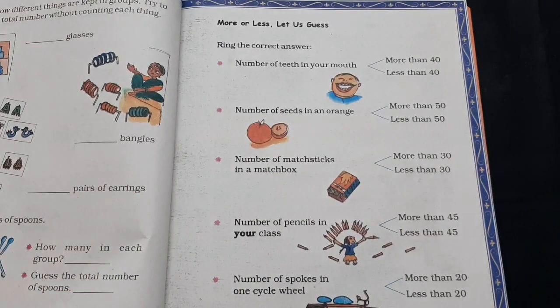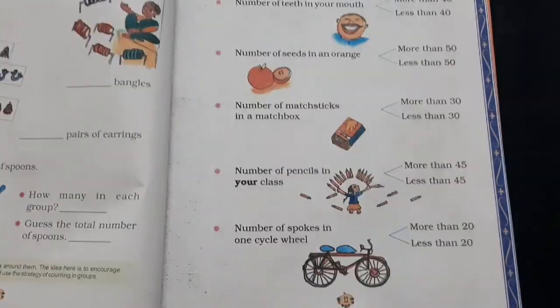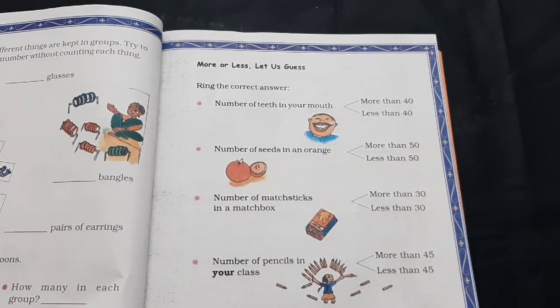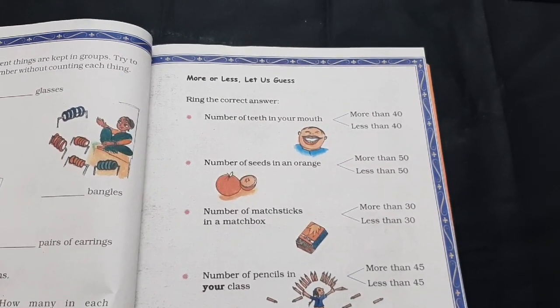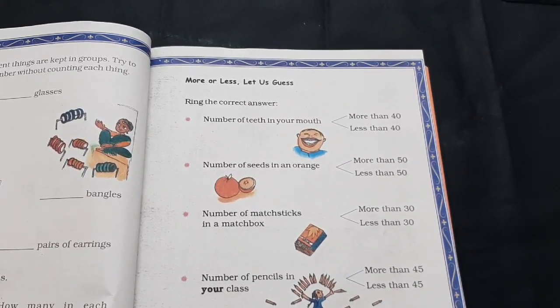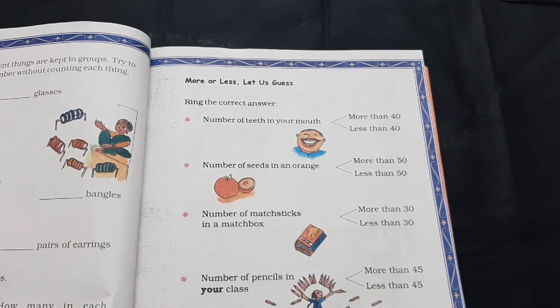Next, more or less. Let us guess whether it is more or less. Ring the correct answer. Number of teeth in your mouth. Is it more than 40 or less than 40? Less than 40. Very good. Number of seeds in an orange. Is it more than 50 or less than 50? Less than 50. Very good.